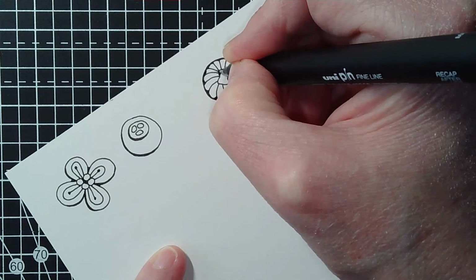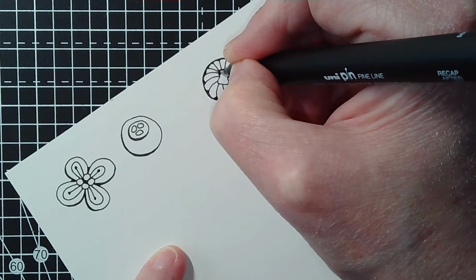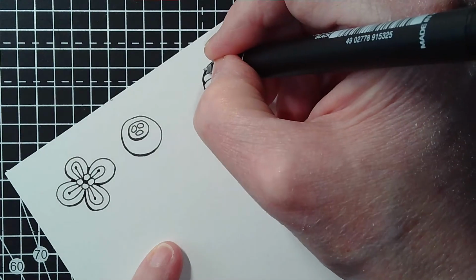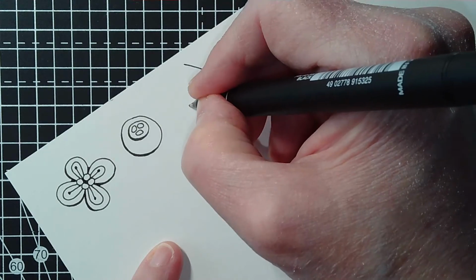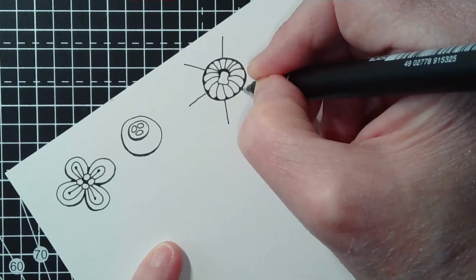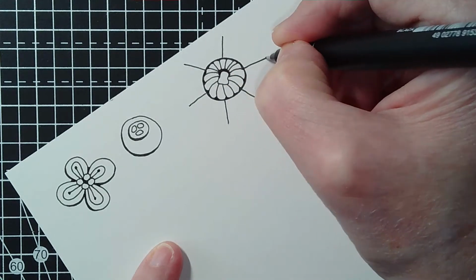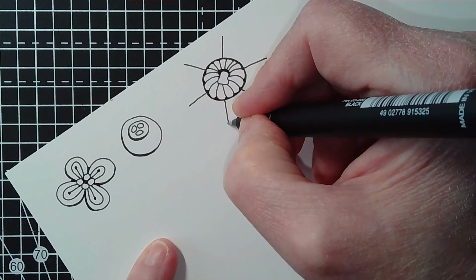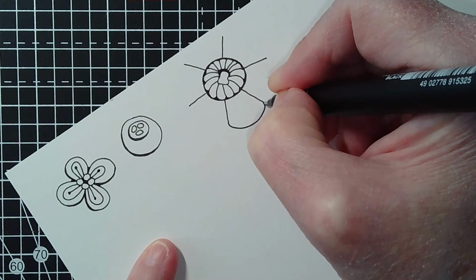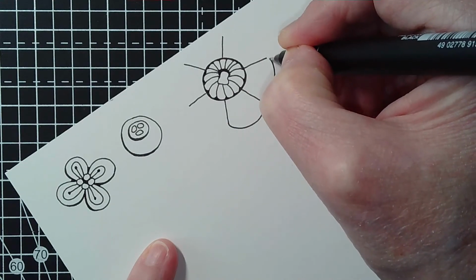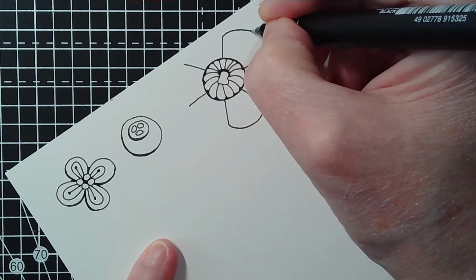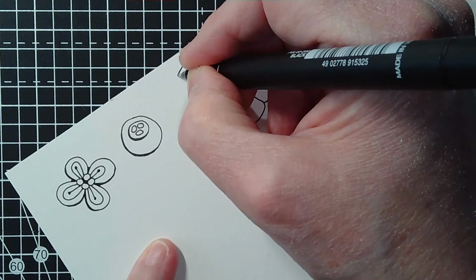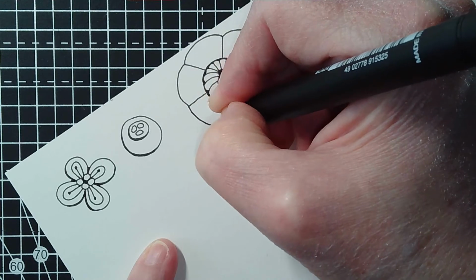I also thickened this line here. But what I did then was to add some more spokes coming off. They can be bent as well. And then join the ends of them with curves to create something that's kind of flower shaped.